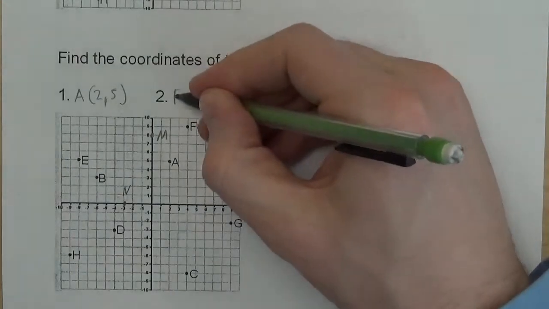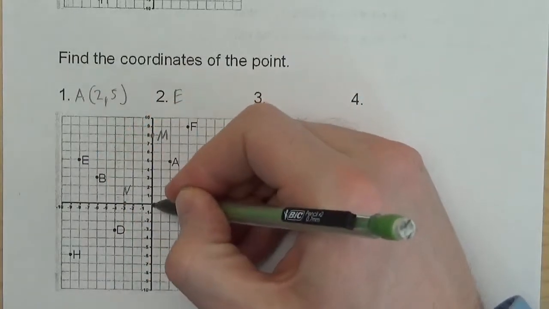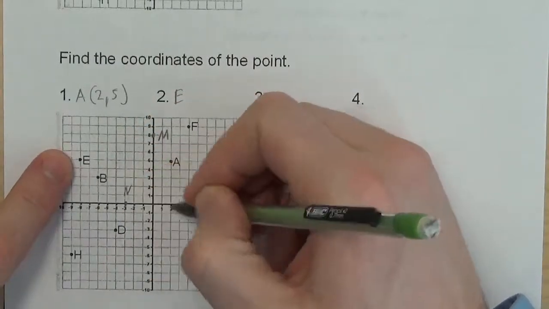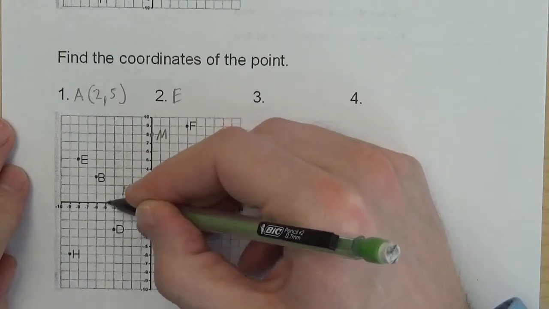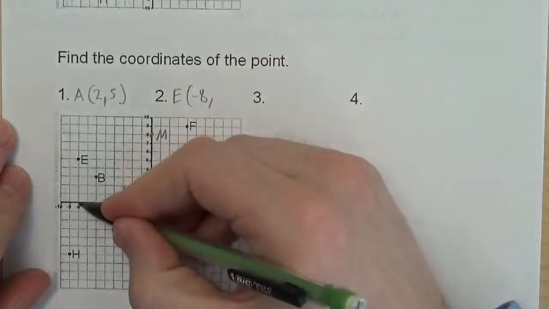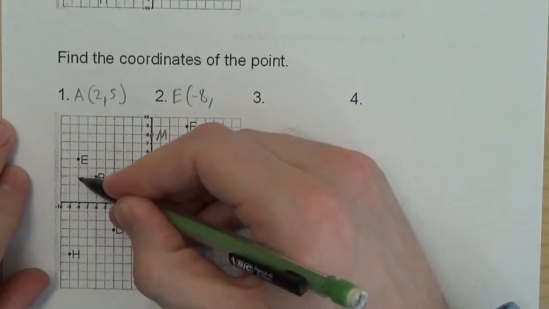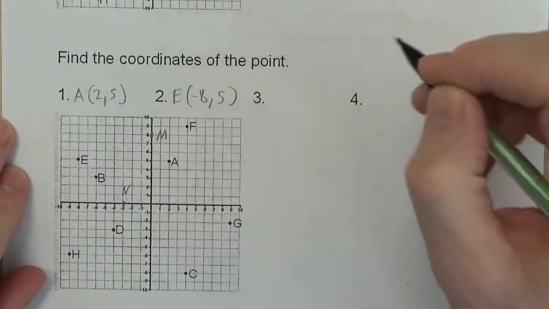Number 2 is E. So I'm going to find E. There it is right there. Let's go back to my origin. Now think about, first of all, I'm going to go side to side. I always do the x coordinate first. So I'm going to go back 1, 2, 3, 4, 5, 6, 7, 8. So -8. And then from there I have to go up 1, 2, 3, 4, 5. So my y coordinate is 5 again.